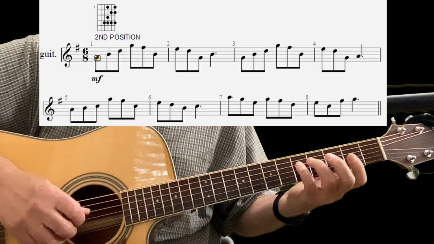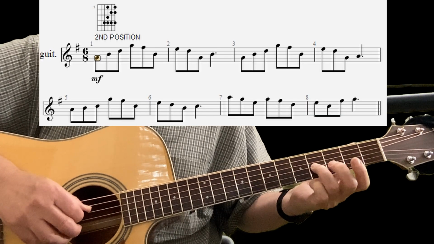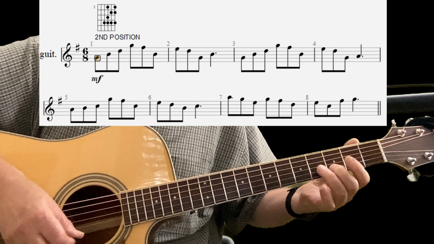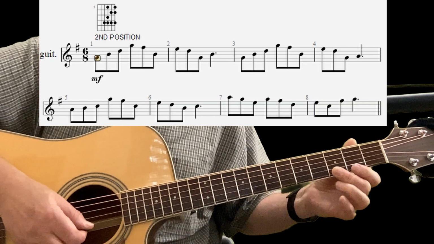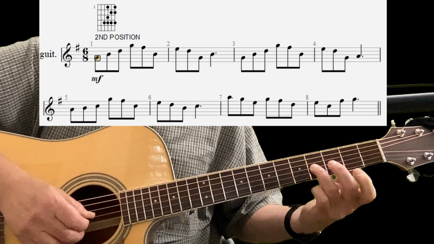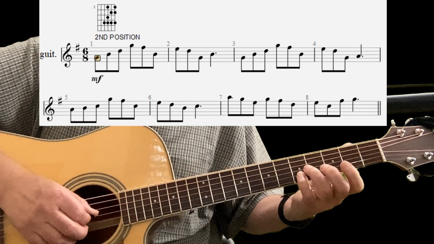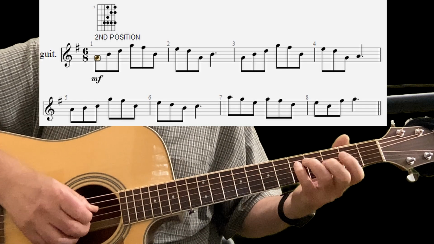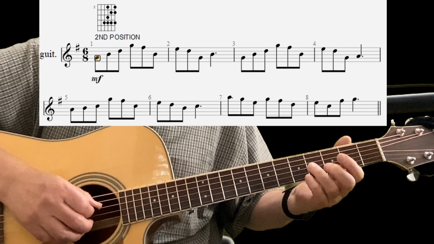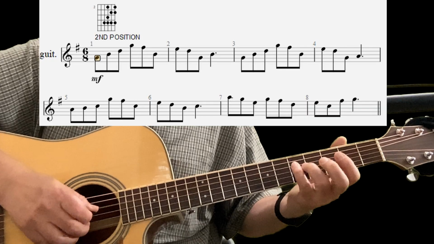It goes like this. So we're playing the G there, playing the B there, D, that's the same note that we played before. The B, again, is there. Here's the E. And again, the same thing.